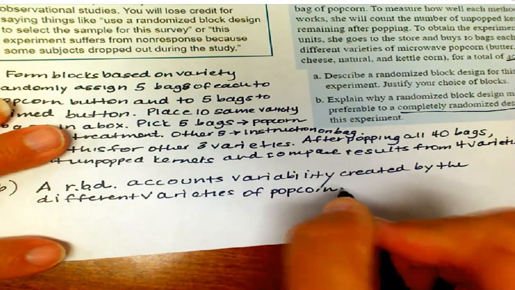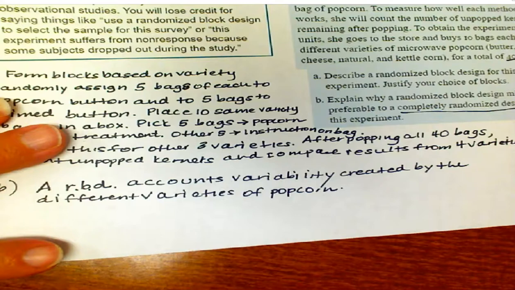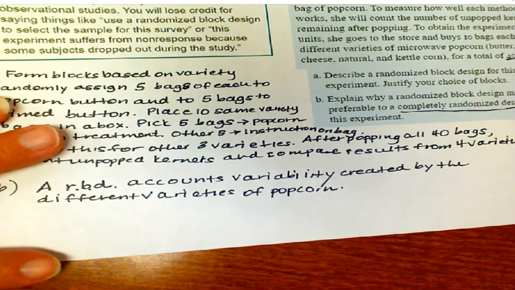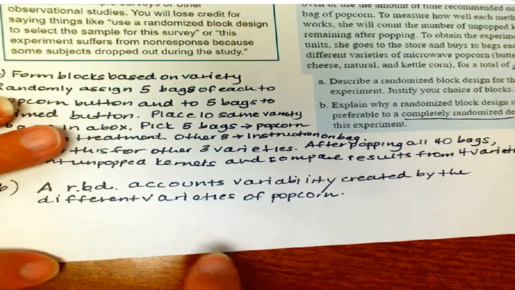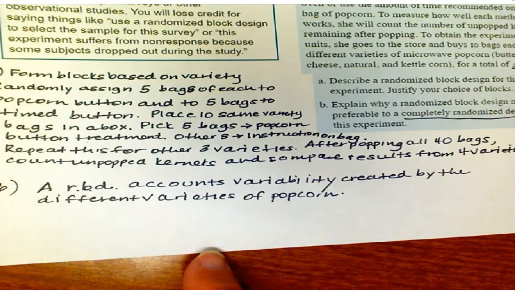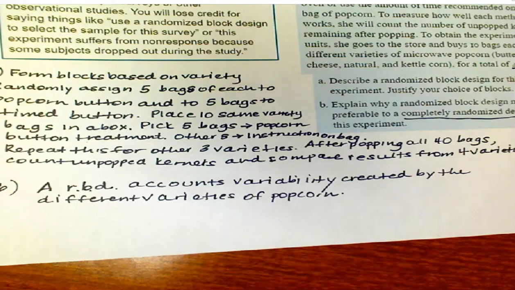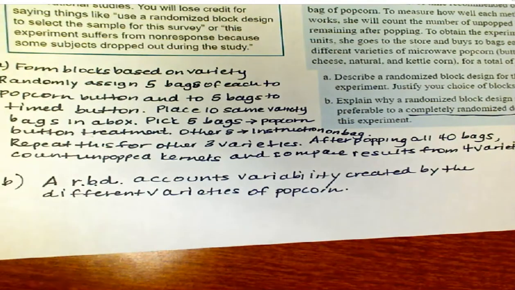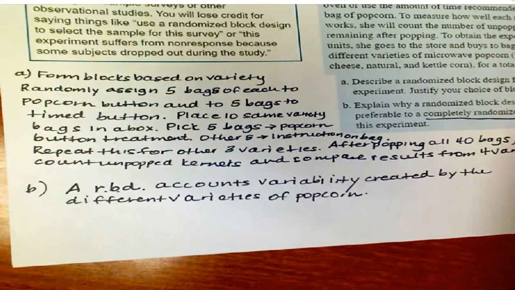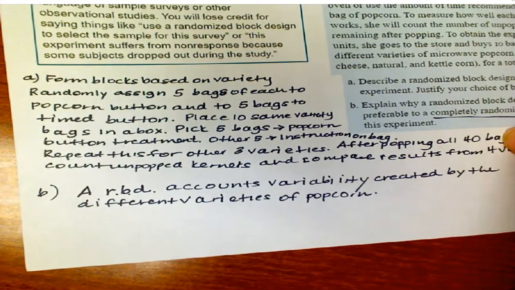So this makes it easier to determine if using the microwave button is more for reducing the number of unpopped kernels. That's important here, I think, because, depending on it, like if it's butter, it might be more congealed or harder to pop. So you definitely want to, on this one, use the block design to compare this. That experiment would be the best way to do this one.